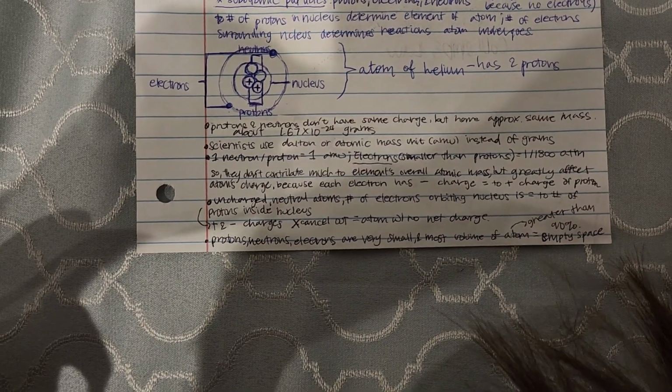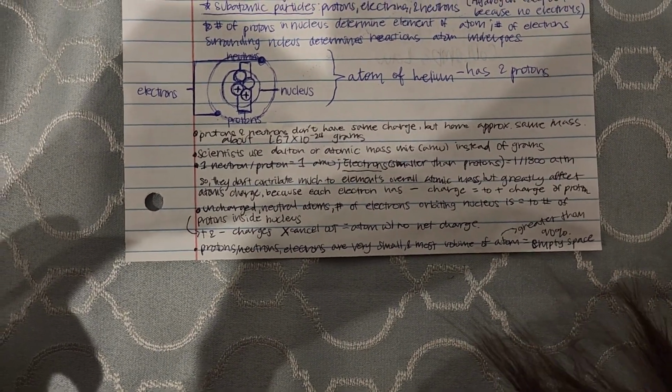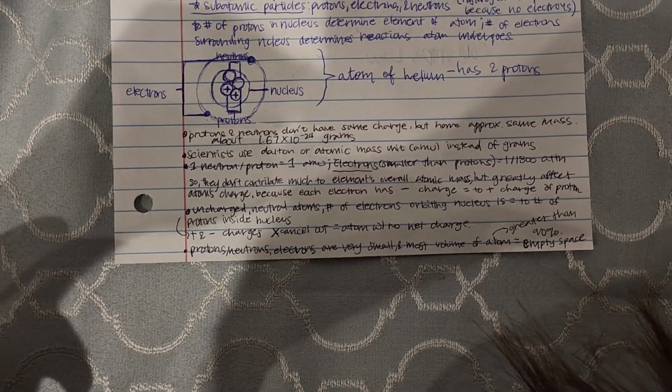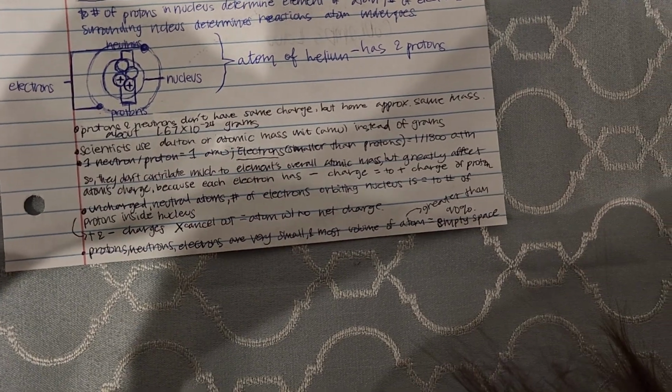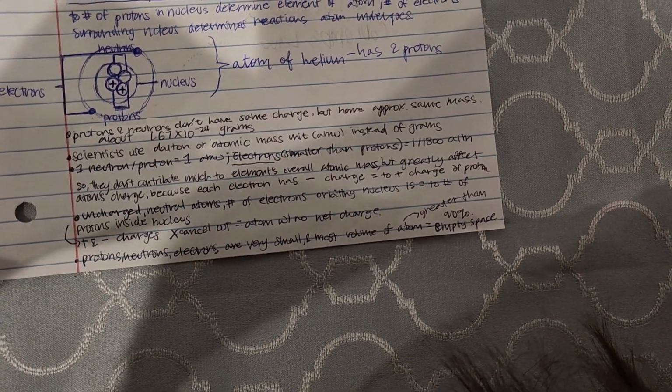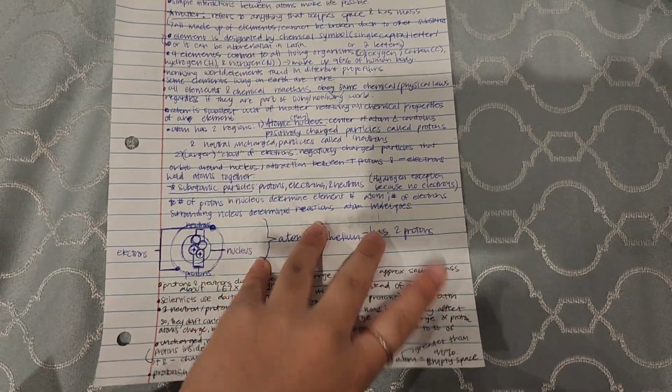Positive and negative charges cancel out, leaving the atom with no net charge. Protons, neutrons, and electrons are very small, and most of the volume of the atom, which is greater than 90%, is empty space.